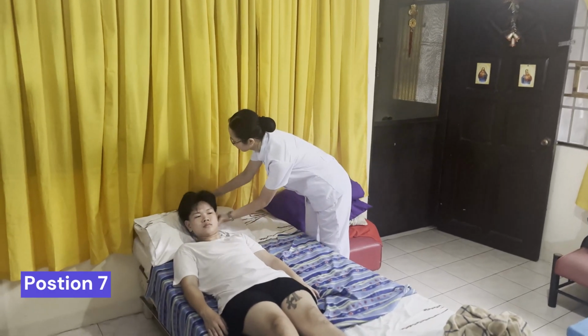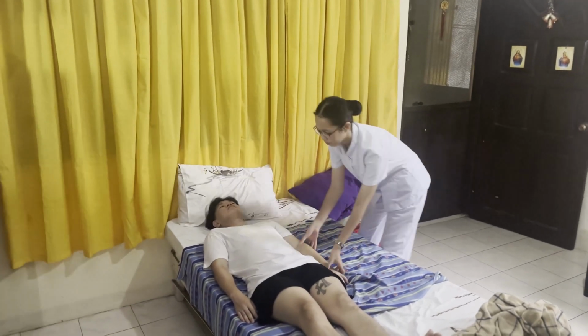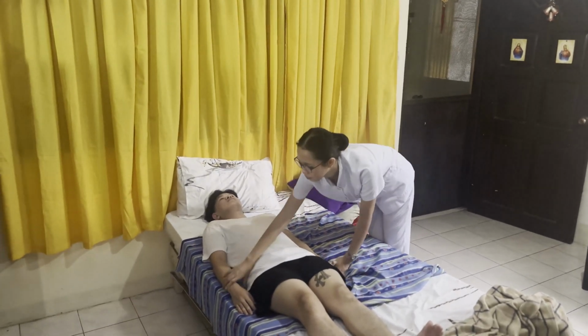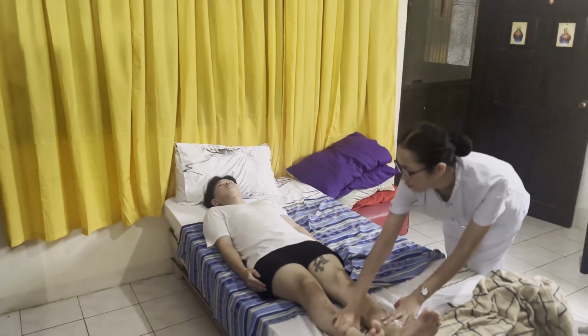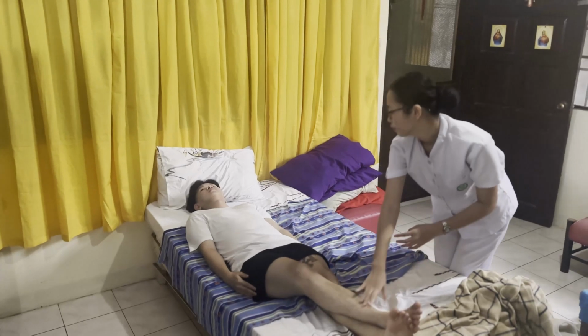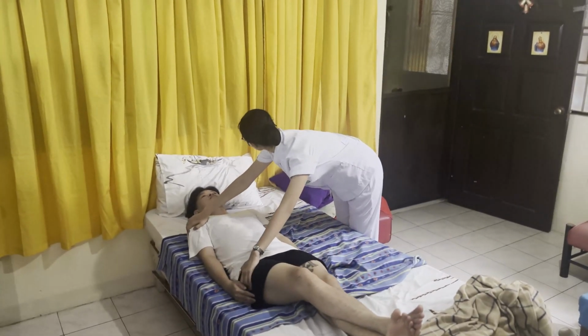Sims's position or semi-prone position is when the patient assumes a posture halfway between the lateral and the prone positions. The lower arm is positioned behind the client and the upper arm is flexed at the shoulder and the elbow. It promotes the synchronous movement of chest and abdominal respiratory muscles.